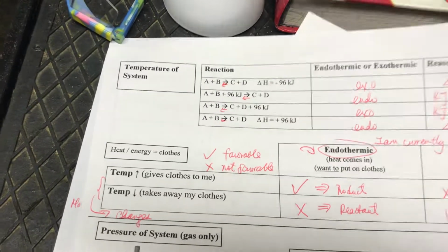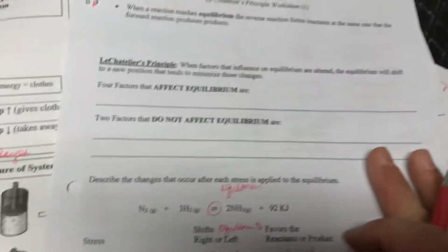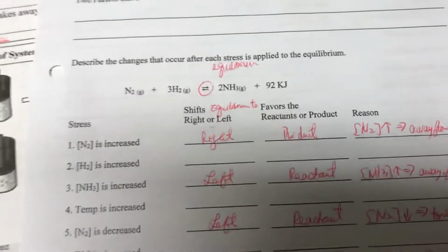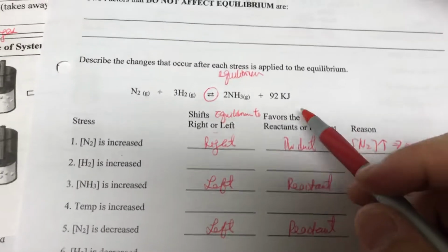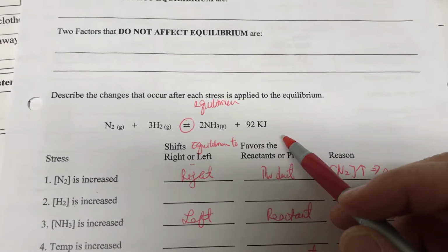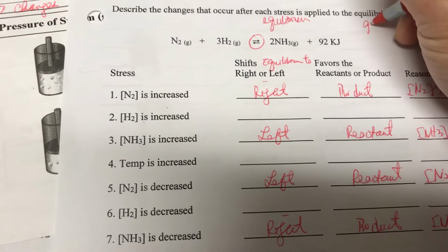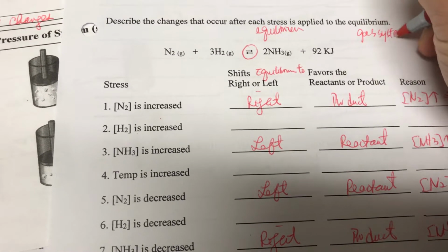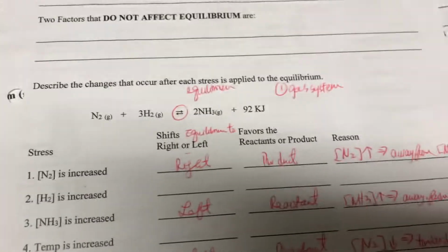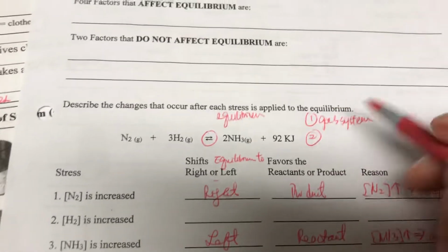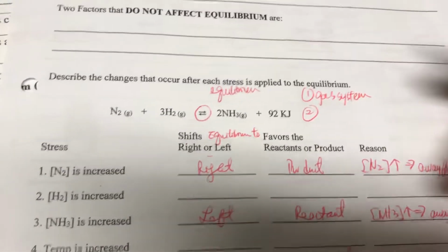All right. So now I can go back to this worksheet to work it out. First of all, there are a couple of things you want to decide. You want to decide what kind of system it is. Before the worksheet, I already decided that this is a gas system. Number one, it is a gas system.